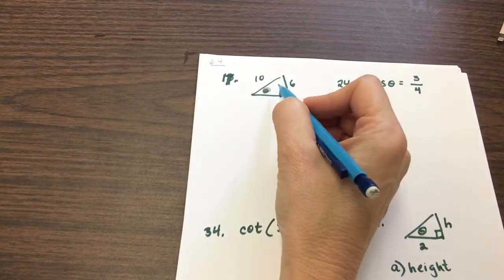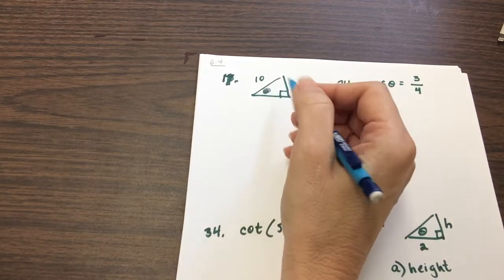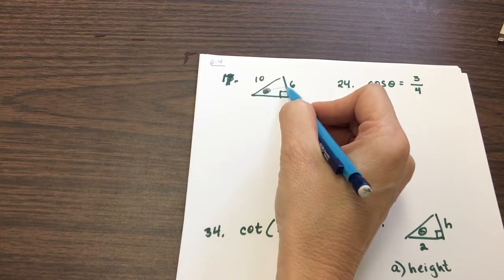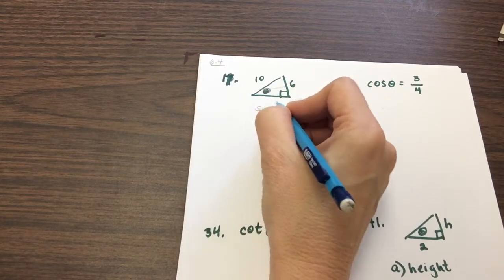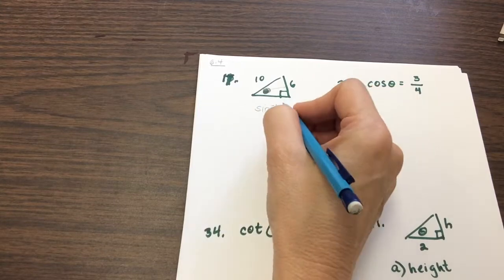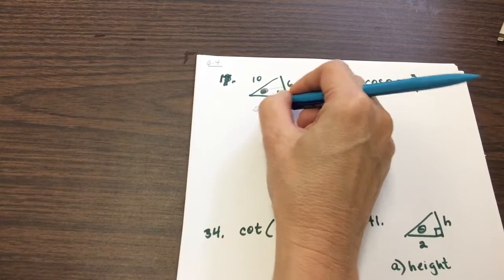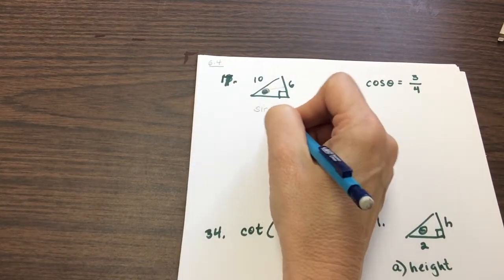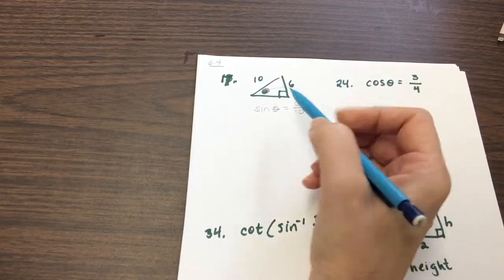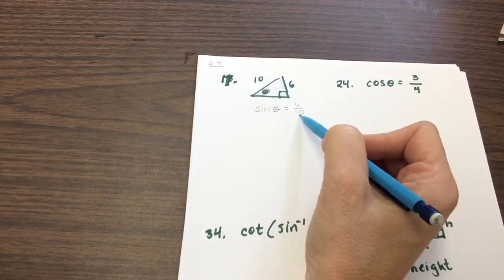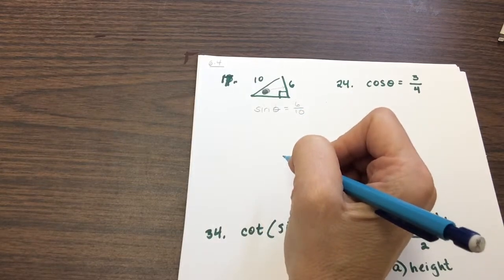Okay, so if I'm looking at this and I'm thinking, all right, how am I going to find this angle? Think about what you're given. I'm given my opposite and I'm given my hypotenuse, which means that the sine, let me rewrite that so you'll understand it a little better. So the sine of theta is going to equal 6 over 10. All right, so I've got opposite over hypotenuse. Now, if I'm looking for this angle, I've got to use my inverse trig function.